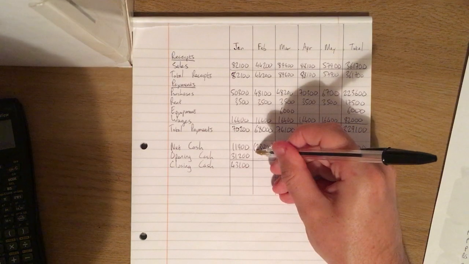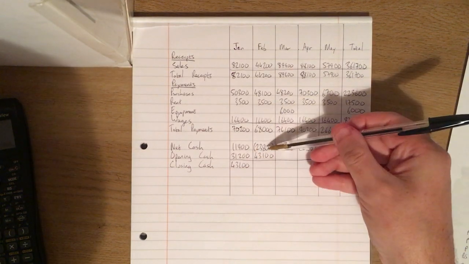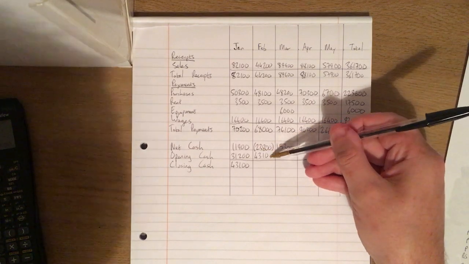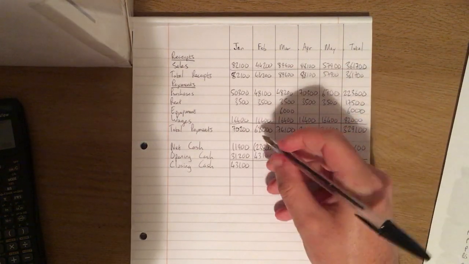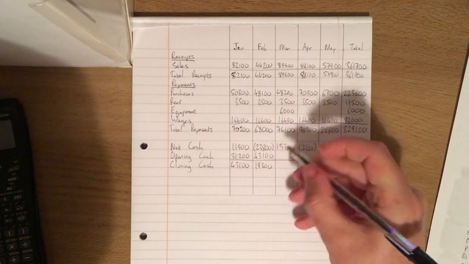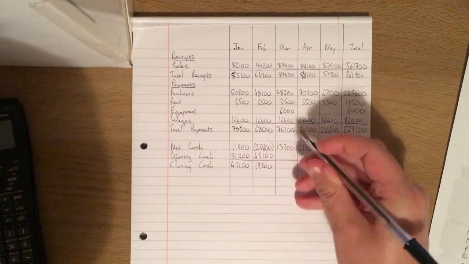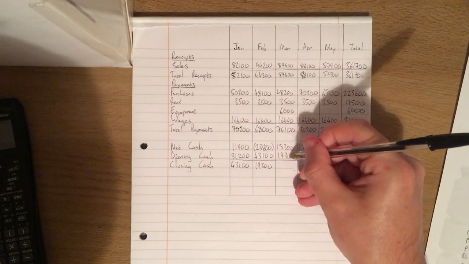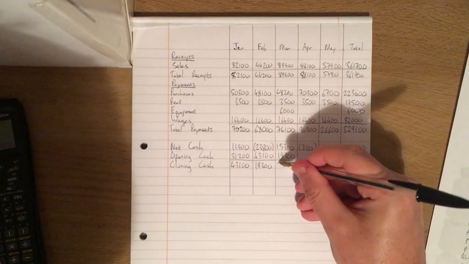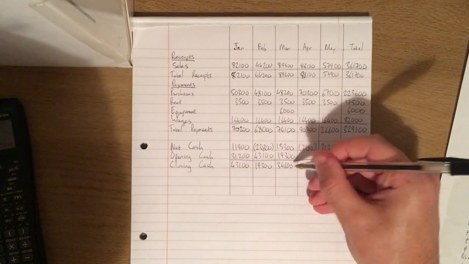So the 43,100 goes up there. Negative 23,800 plus 43,100 is 8,300. Closing cash in February is then the opening cash in March, so it comes up here, 19,300. Add those together, 34,600. That becomes then the opening cash in the next month.